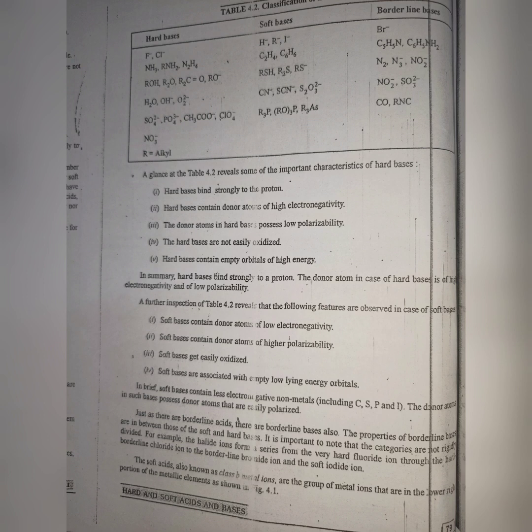Hard bases include F-, Cl-, NH3, RNH2, N2H4, ROH, R2O, R2C=O, RO-, H2O, OH-, O2 2-, SO4 2-, PO4 3-, CH3COO-, ClO4-, NO3-.